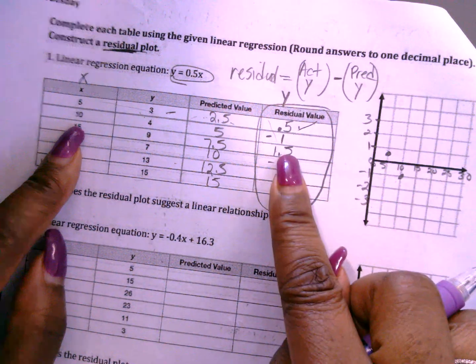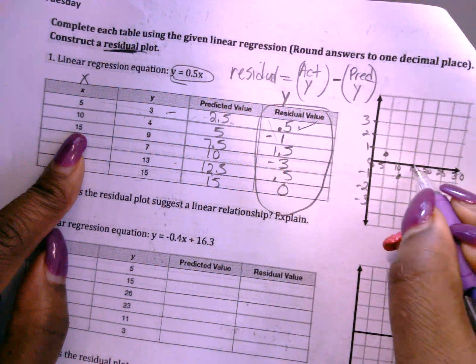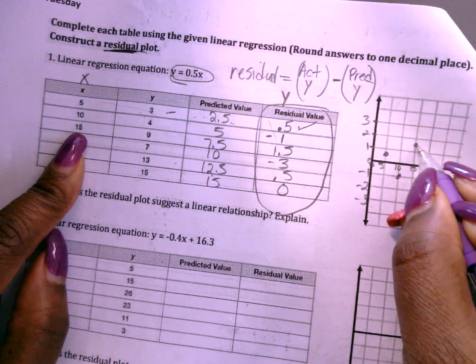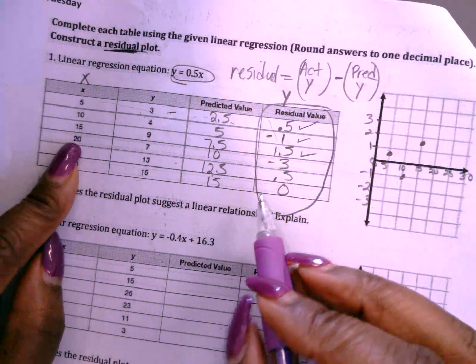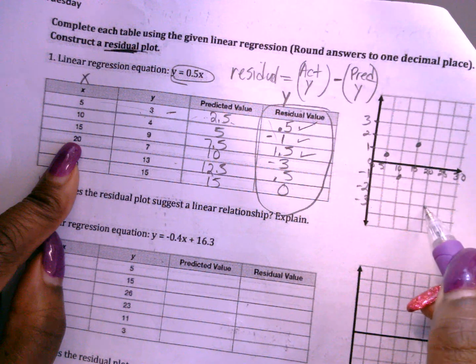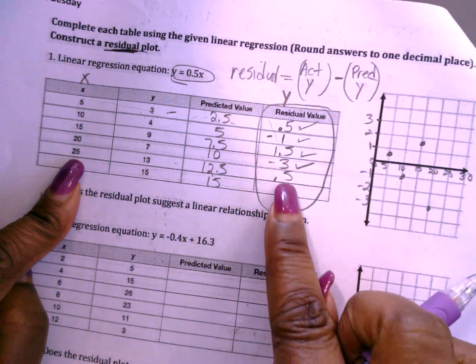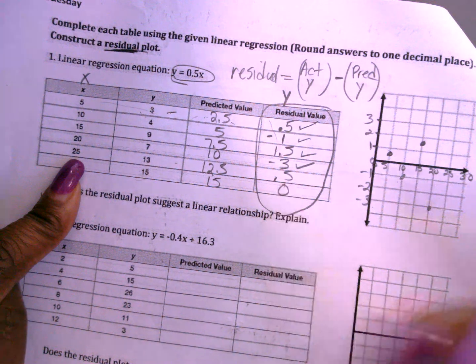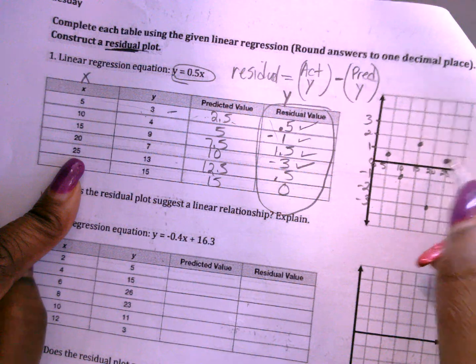Then I'm going to graph this residual for 15, which is positive 1.5. Then this residual, 20 and negative 3, is down here. And then this residual at 25 and 0.5, is up this way.